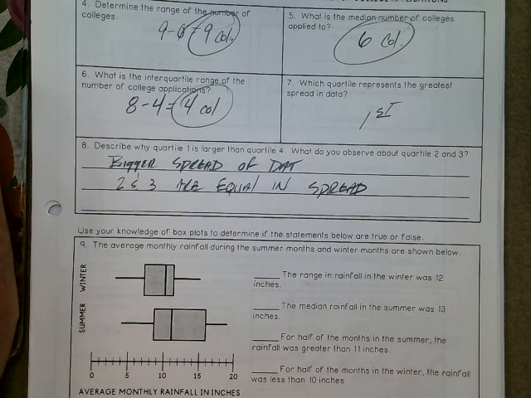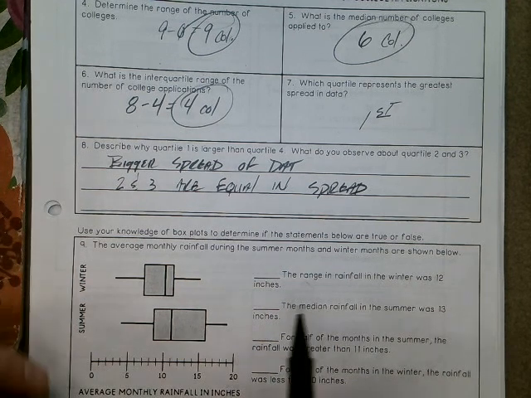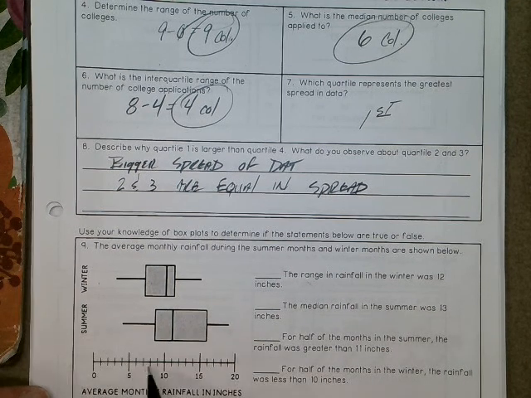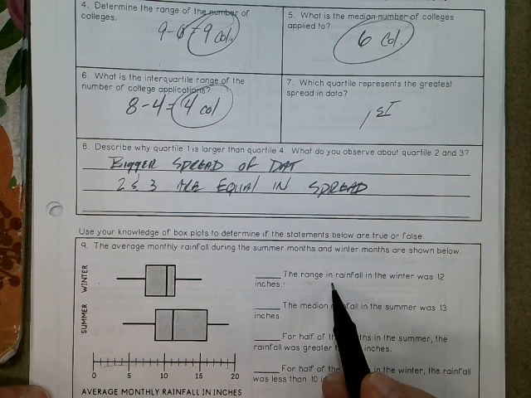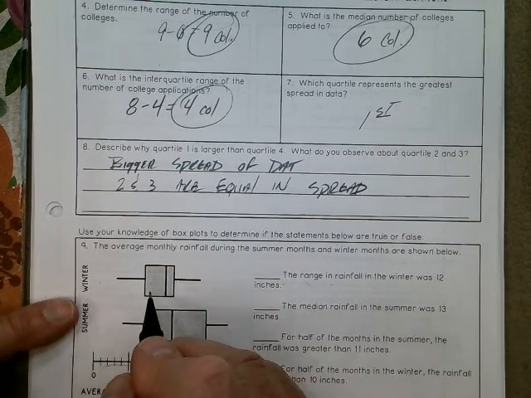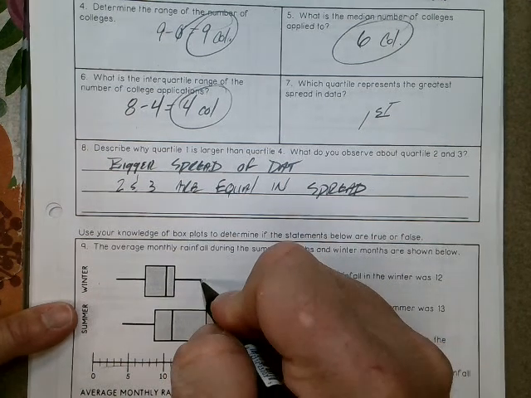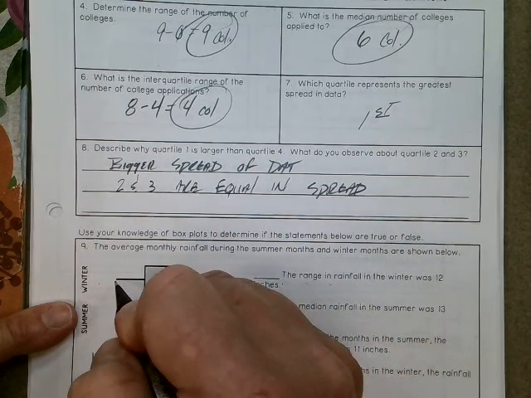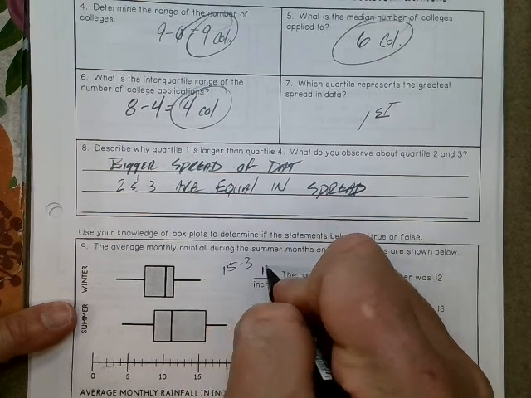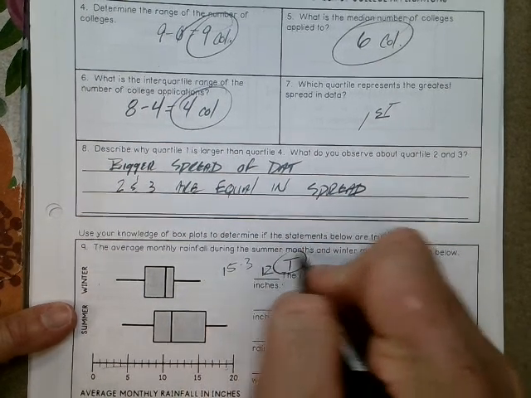Take a look at the bottom one. The average monthly rainfall during the summer months and winter months are shown. So summer and winter, there it is. It's kind of a double box, so we're reading it off of this. The range in rainfall in the winter was 12. Well, here's winter, the range. That looks to be 15, and that looks to be about 3. So 15 minus 3 is 12. So that is true.